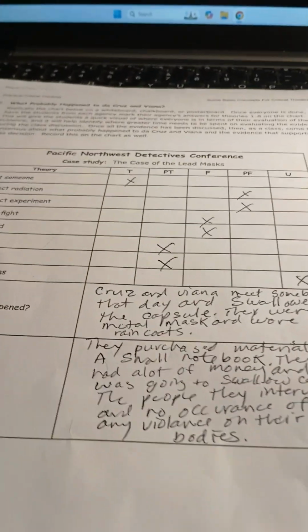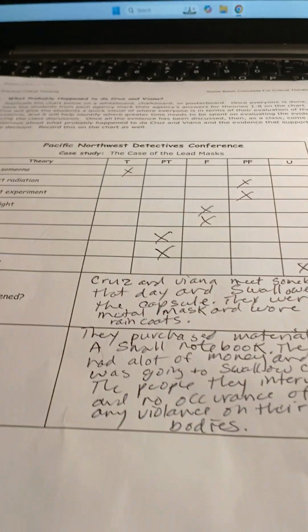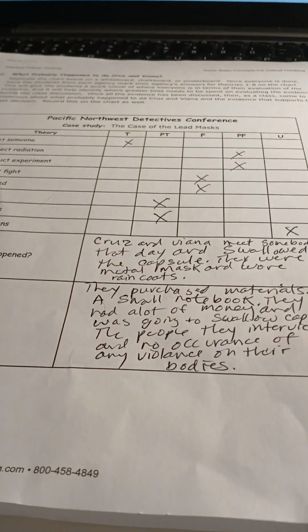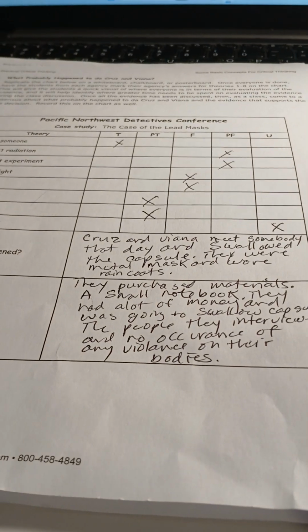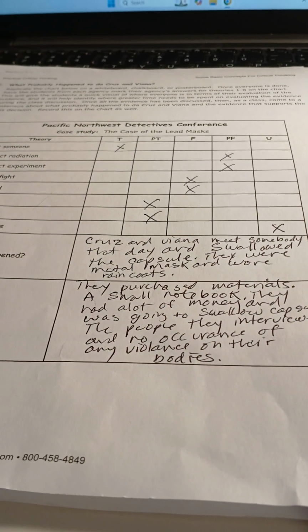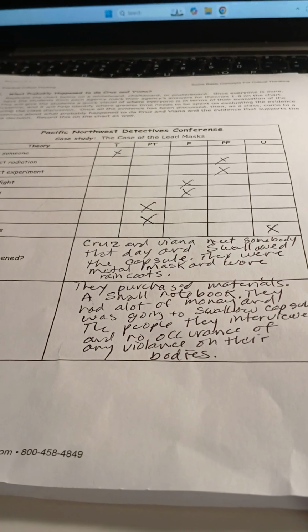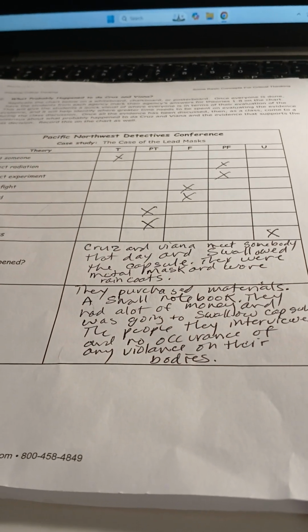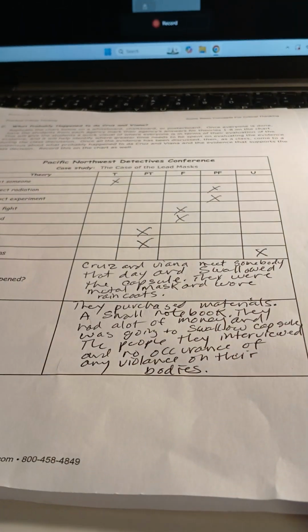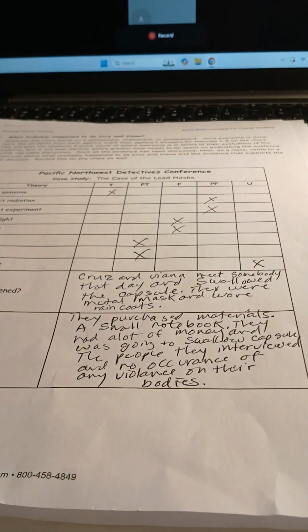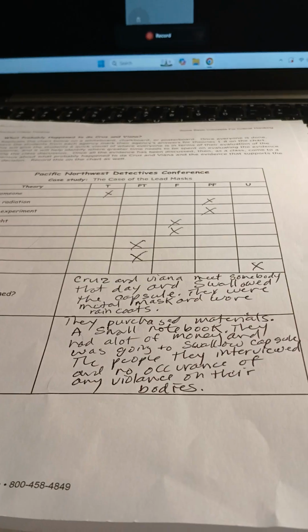And at the end, they were able to come up with this chart as a large group and think a little bit about what they think happened, what probably happened, and come up with the evidence from the case notes in the story.